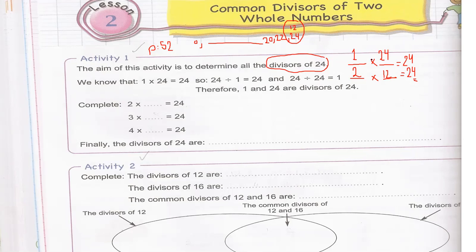Let's continue. We will write them in order: 1, 2. Now I ask myself, is 24 divisible by 3? If yes, it will be in table 3. Yes, we said in the previous lesson that a number is divisible by 3 if the sum of all its digits is divisible by 3. 4 plus 2 is 6, so yes, it's divisible by 3. Now, which number in table 3 gives us 24? Which number do we multiply by 3 to give us 24? It's 8. So 3 times 8 equals 24.